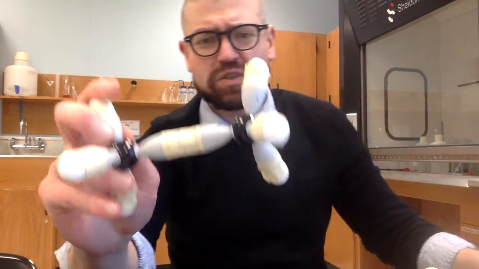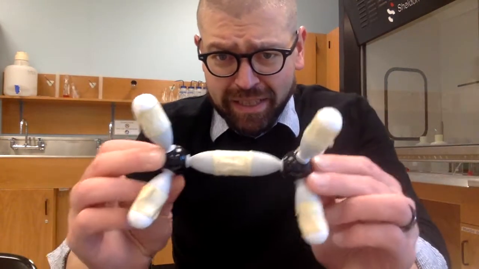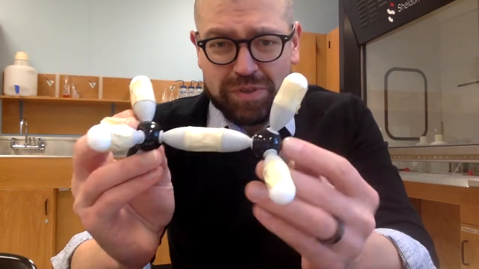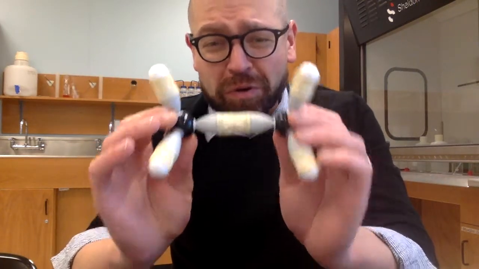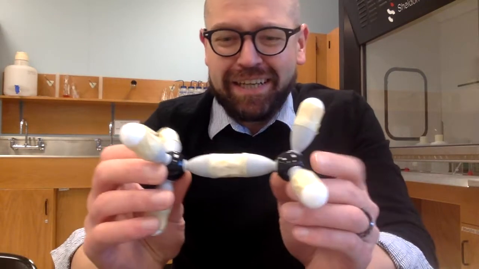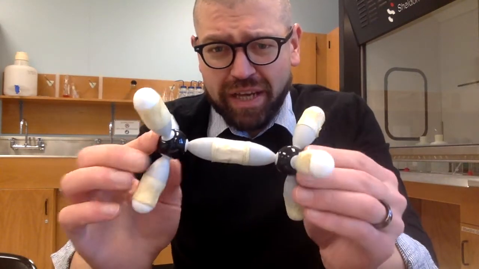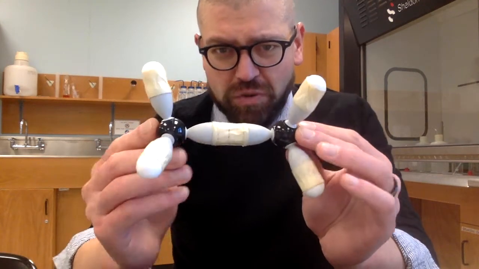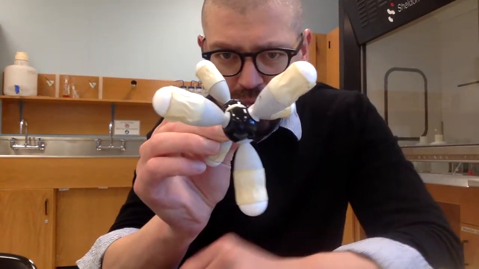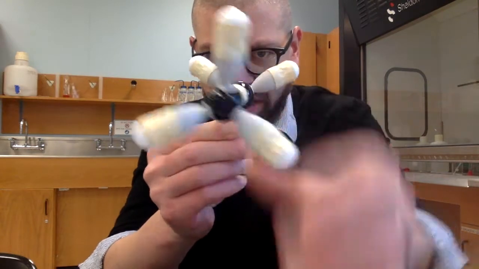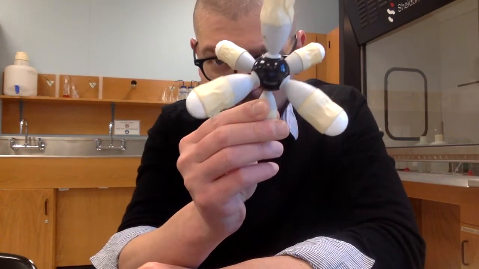So this is called an alkane. We call this specifically ethane. Eth means two, so you have two carbon atoms in the structure, and we've got 6 hydrogens. And if you can see, the most stable configuration would actually be those hydrogens alternating.